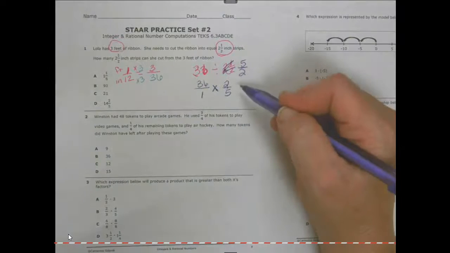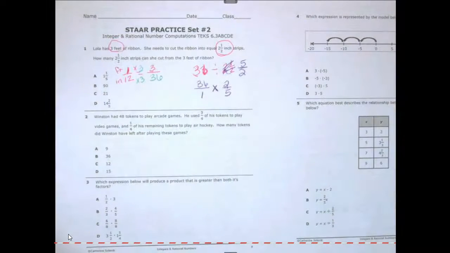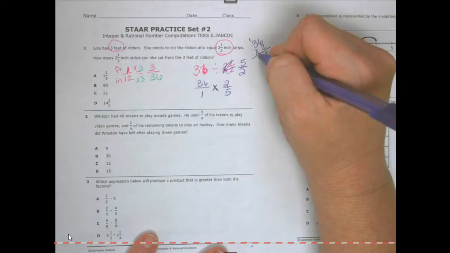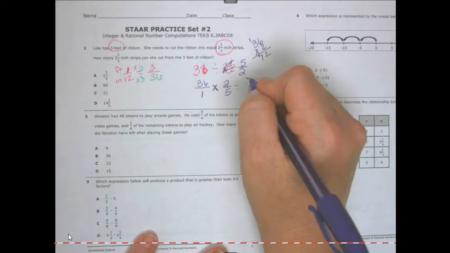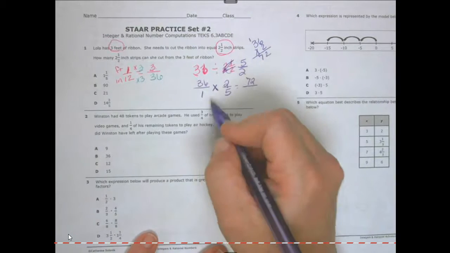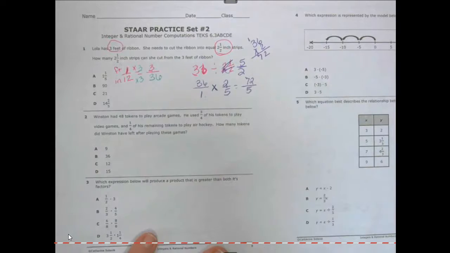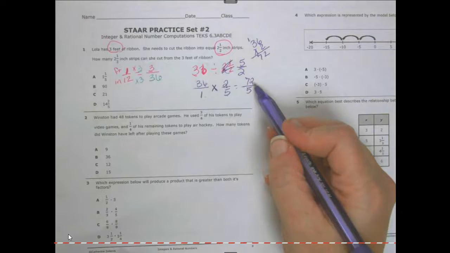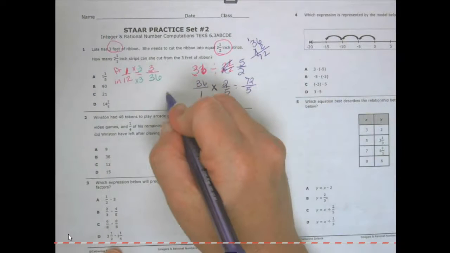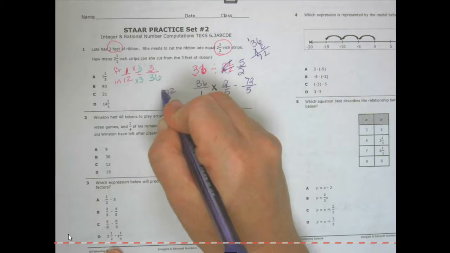So now 36 times 2 is 72, and 1 times 5 is 5. So now I have 72 over 5. This is an improper fraction, so I'm going to divide. 72 divided by 5.